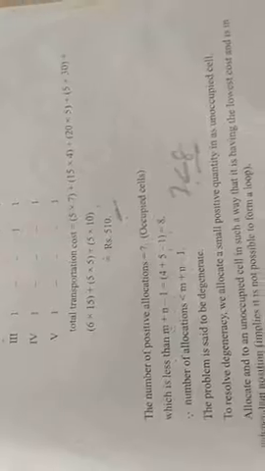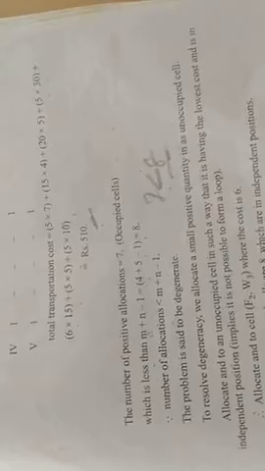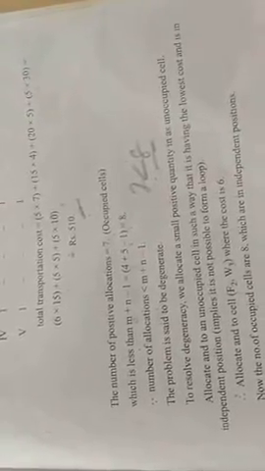Whenever the number of allocations is less than m plus n minus 1, number of rows plus number of columns minus 1, then we can say it is a degenerate problem. Whenever the number of allocations equals m plus n minus 1, then we can say non-degenerate. Now our problem is a degenerate problem, because the number of allocations is less than m plus n minus 1.